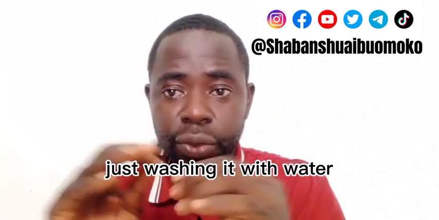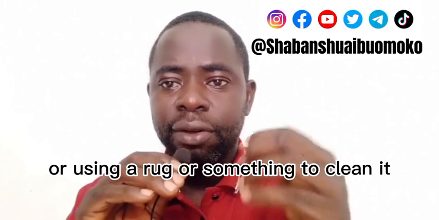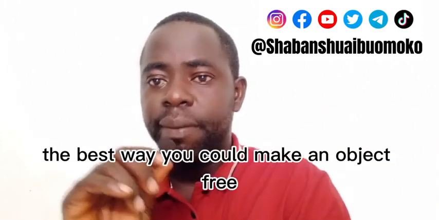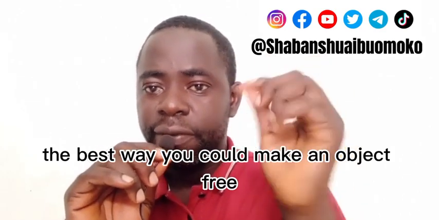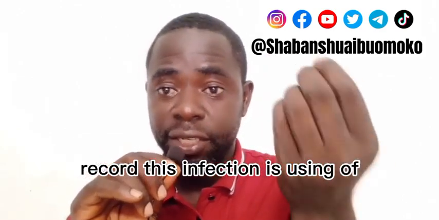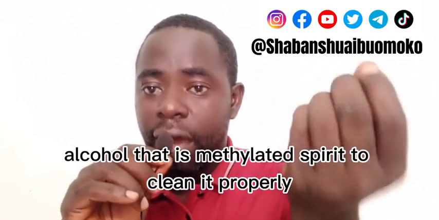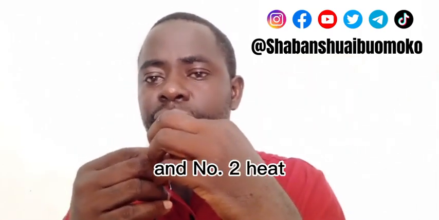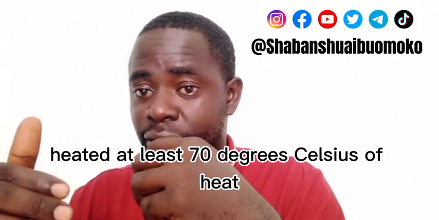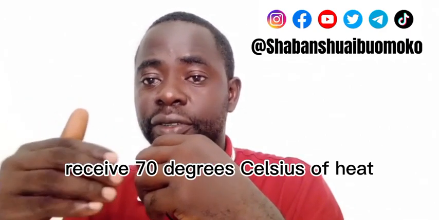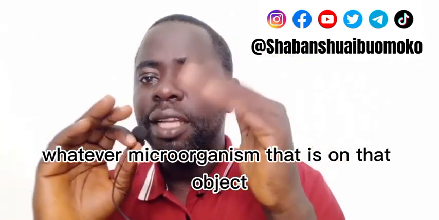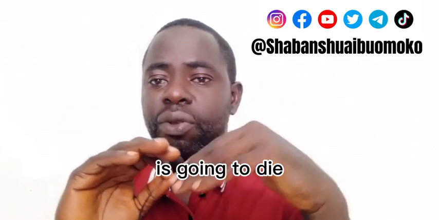Just cleaning an instrument does not make it properly cleaned. Just washing it with water or using a rag or something to clean it does not make it free from infection. No. The best way to make an object free of infection, which we call disinfection, is, number one, using alcohol, that is methylated spirit, to clean it properly. And number two, heat. When an object receives at least 70 degrees Celsius of heat, whatever microorganism is on that object is going to die.